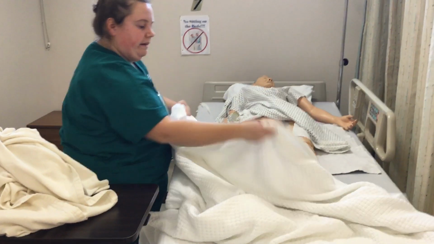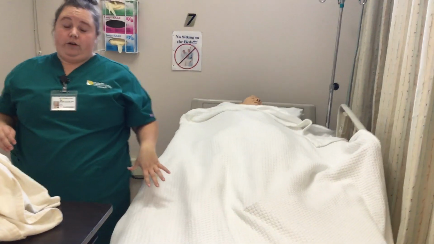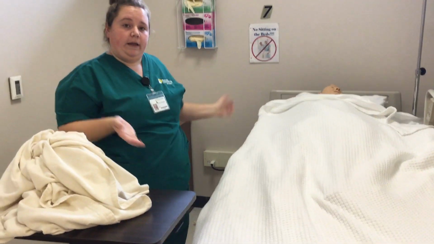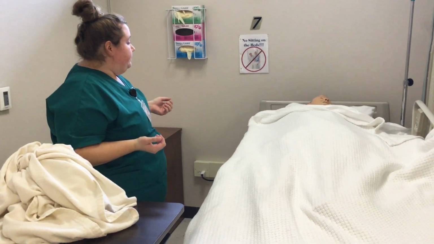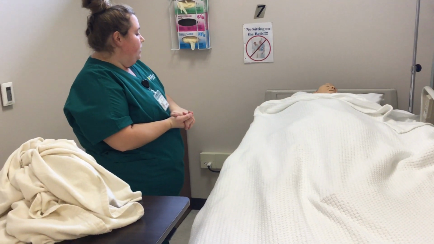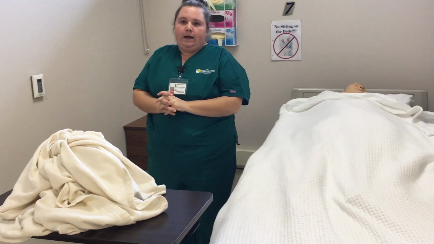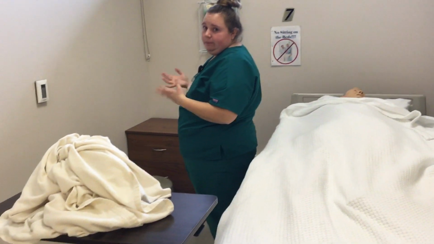Making sure that I brought the bed back to the lowest level, gave the patient their call light, and replaced the side rails if they were used. I got some drips on the catheter. I would perform hand hygiene again and put new gloves on.